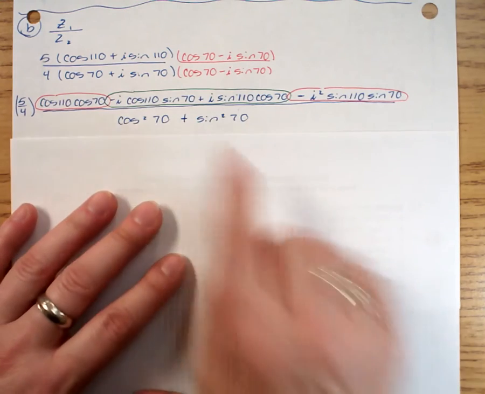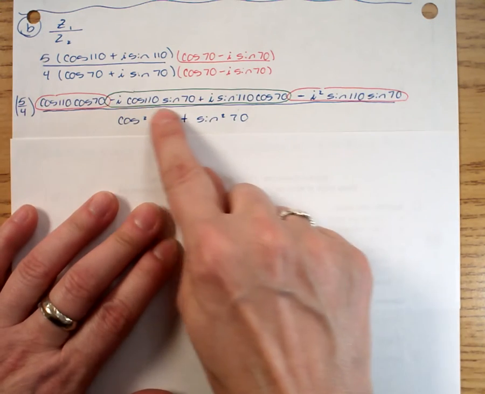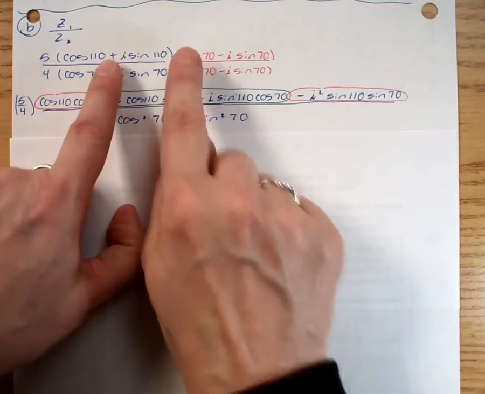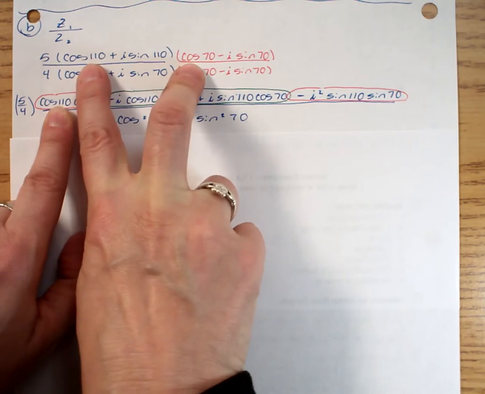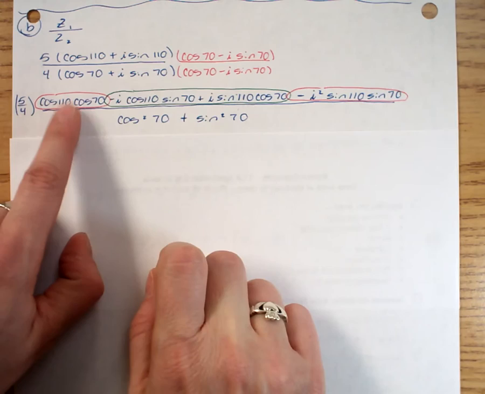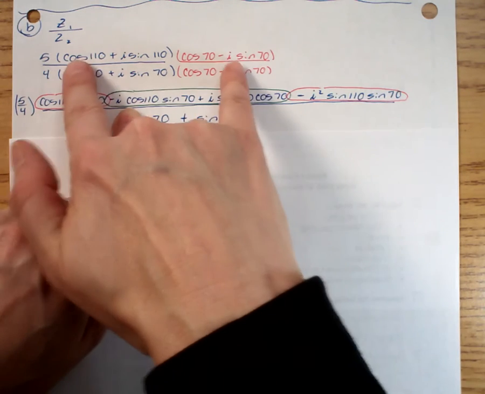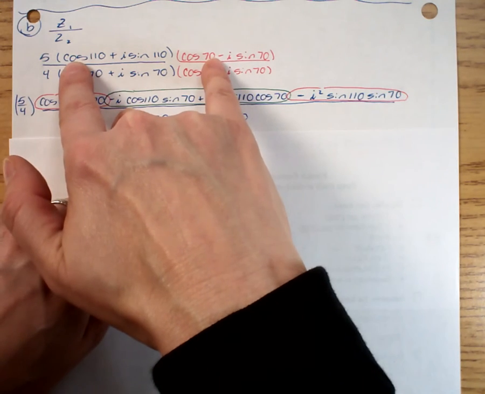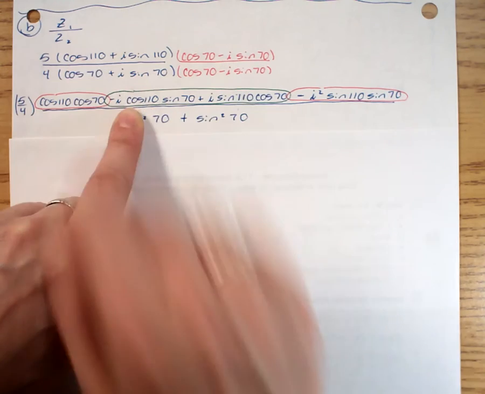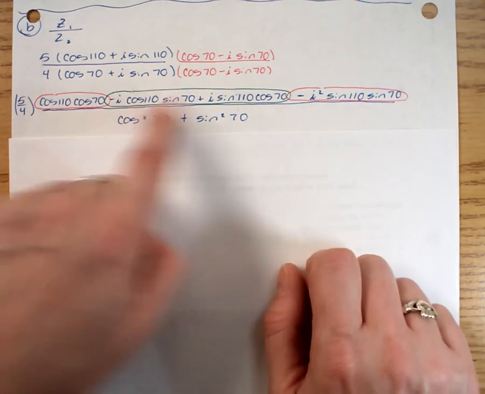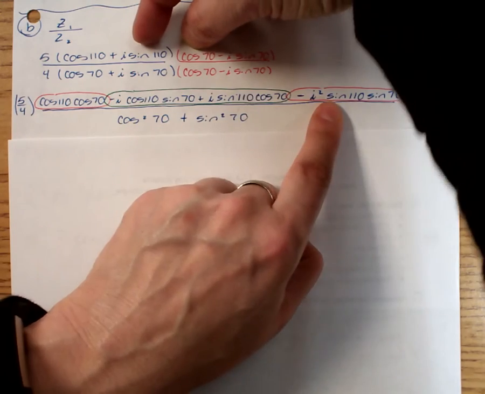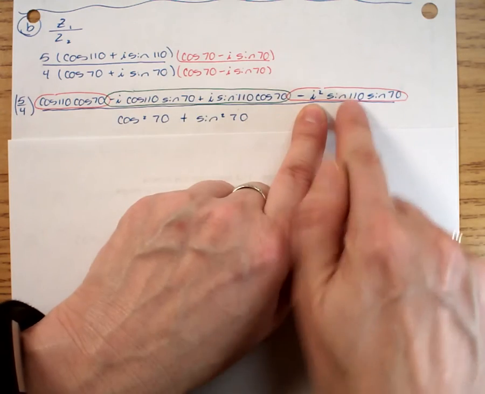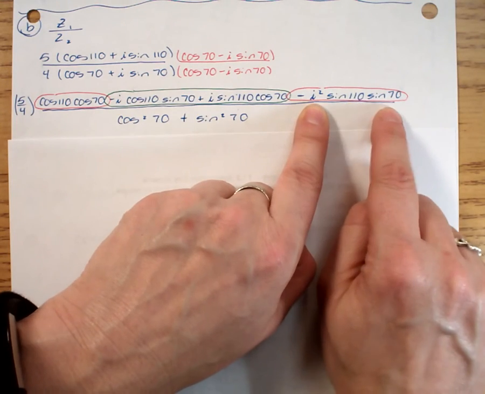So again, in the numerator, I have FOILed out these two complex numbers. The cosine 110 and the sine 70 gets me the first piece. Then my negative I cosine 110 and my sine 70 gets me this. My next one gets the two inner pieces. The last one is minus I squared and my sine 110 sine 70.